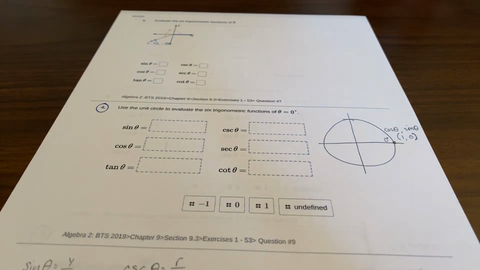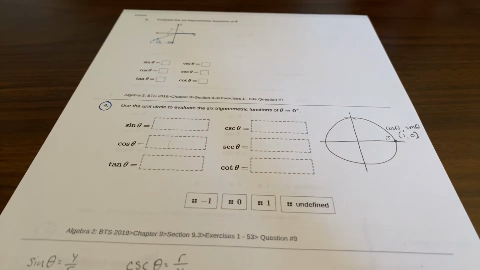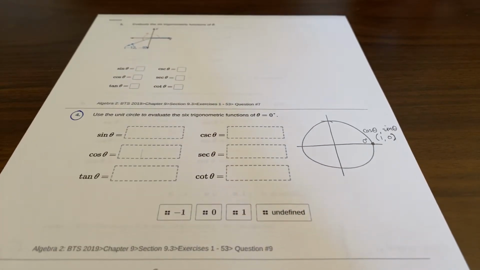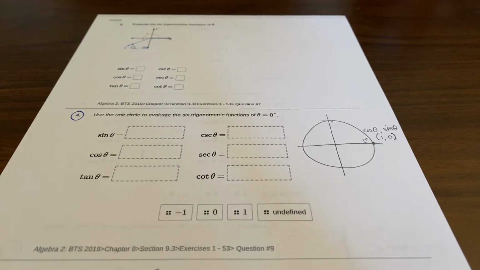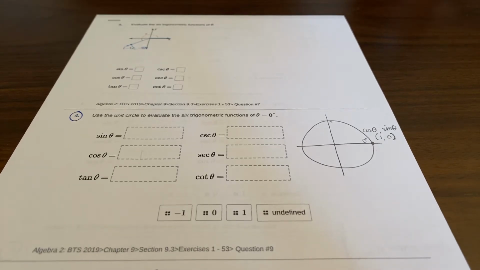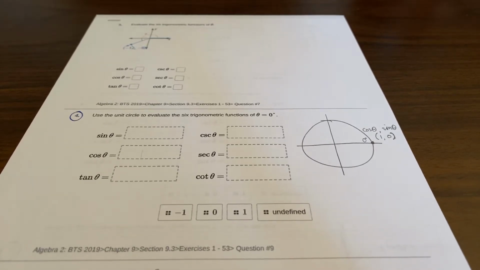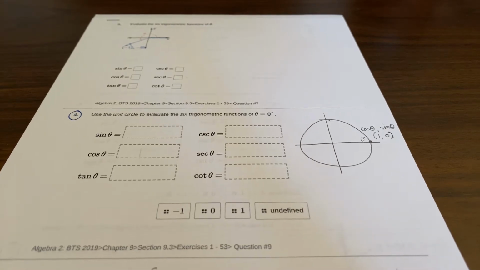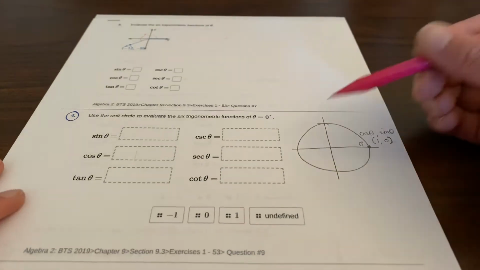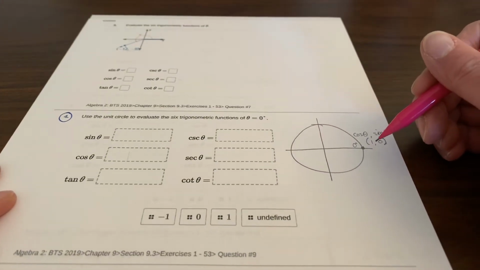Let's start with question 4 from the homework the other night. It says, use the unit circle to evaluate the 6 trigonometric functions of theta equals 0 degrees. Right, we don't have any right triangles that have a 0 degree angle in them. That doesn't make any sense. But we have the unit circle. And I just posted a video about the unit circle, so make sure you go and watch that.